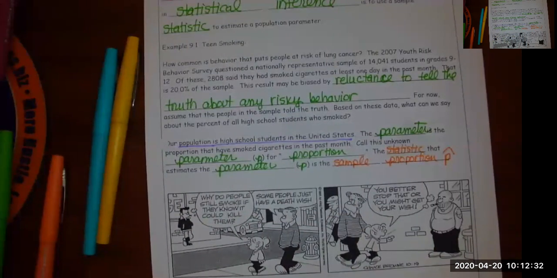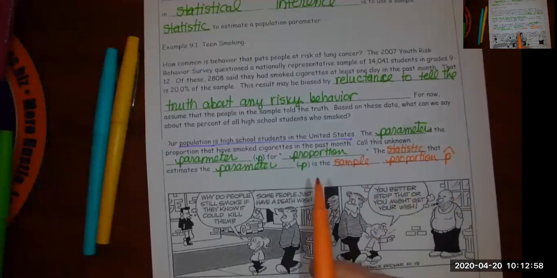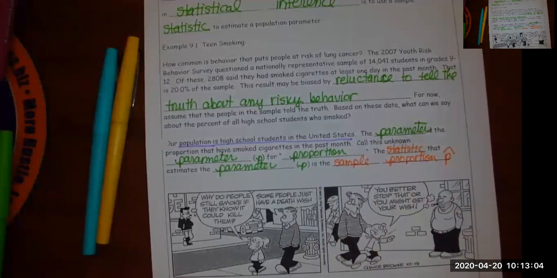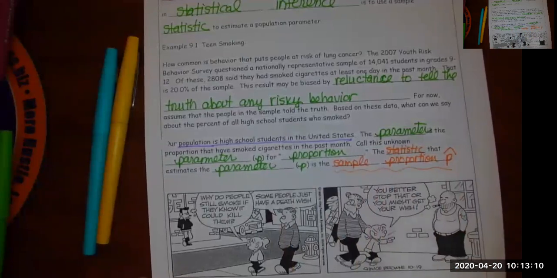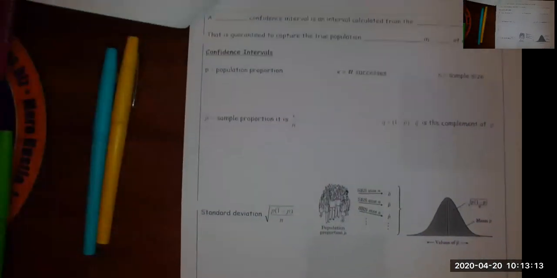We never really know the parameter, right? We never know exactly how many people in the population are doing this or smoking or whatever the case is. We know p hat, which is the sample that we asked, the people that we asked. So we use p hat to estimate p because we want to know what's going on in the population. And that's what this unit is all about, taking this sample data and seeing if we can predict and figure out what's going on in our population.